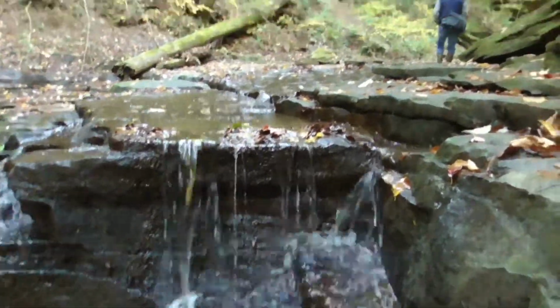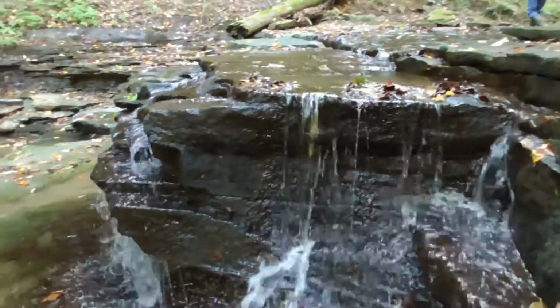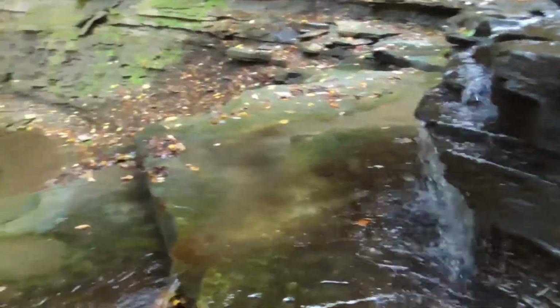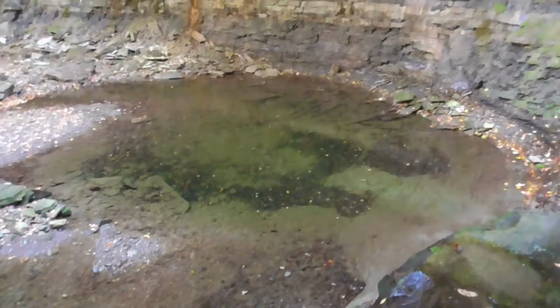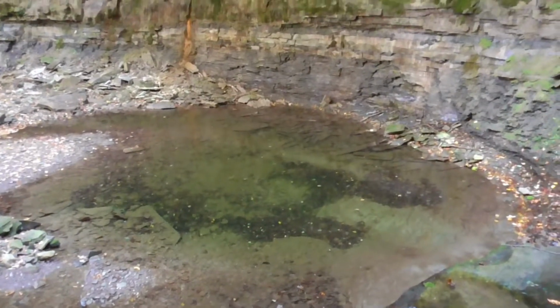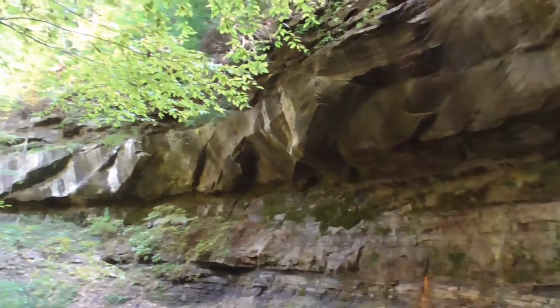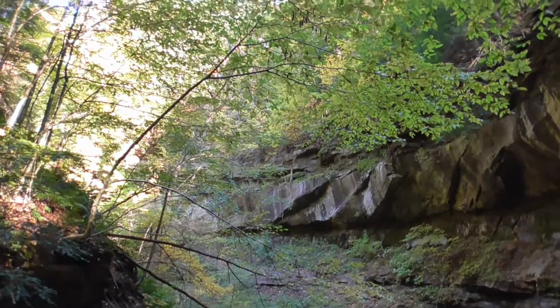So this is the top of these falls, and there hasn't been much rain, so there isn't a lot of water. You can see down into the pool. That pool's about 6 or 7 feet deep, and then the cross-bedded Berea sandstone going around the corner.